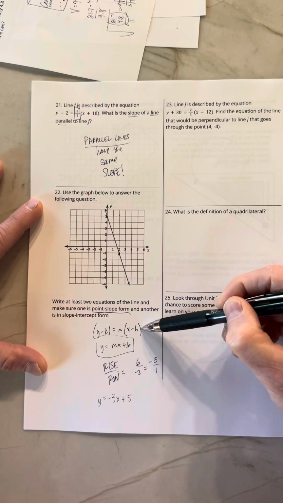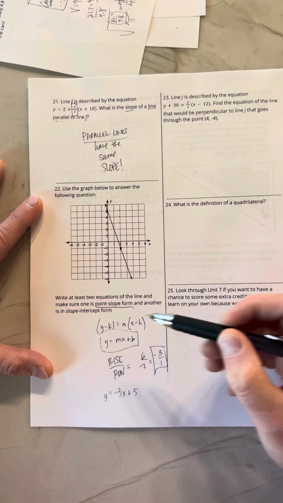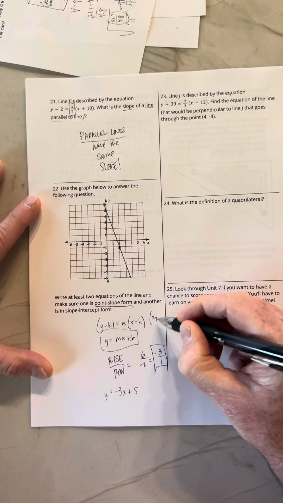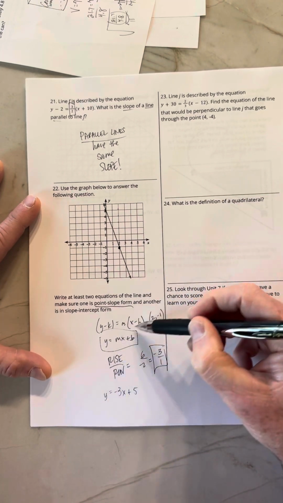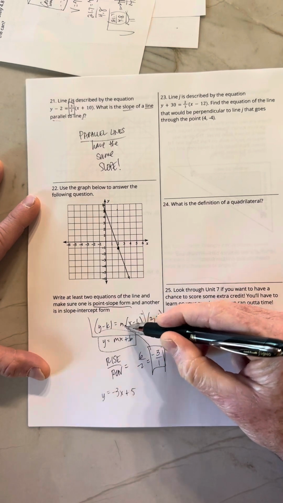And then for this one, the slope stays the same, -3. You just got to pick a point. So there's a point, 2, -1. And then you just plug it into this. And make sure you get this slope.